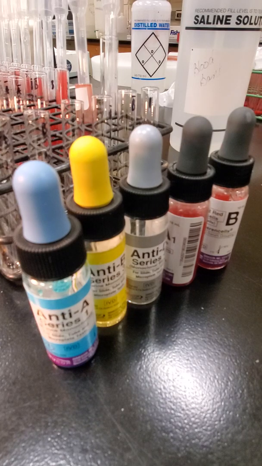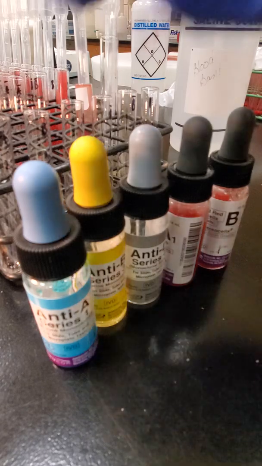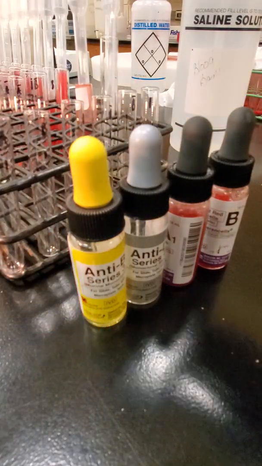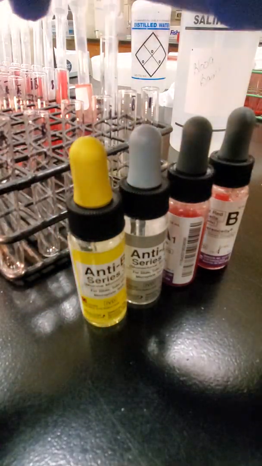But I'm just going to jump right into the testing. I'm going to demo the first unknown. For the rest of them, I want you to go ahead and just record the reactions on your ABO worksheet and then interpret what blood type that unknown happens to be. Just to demo, we are going to take 1 drop of our antisera reagent.